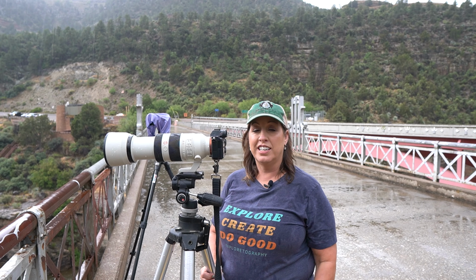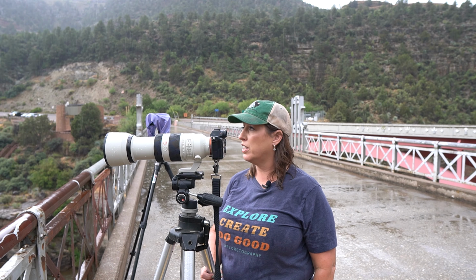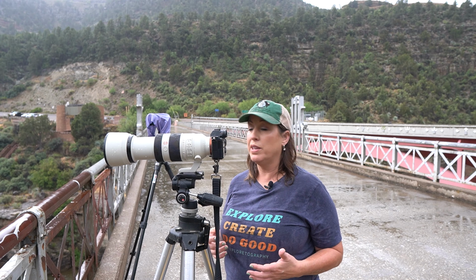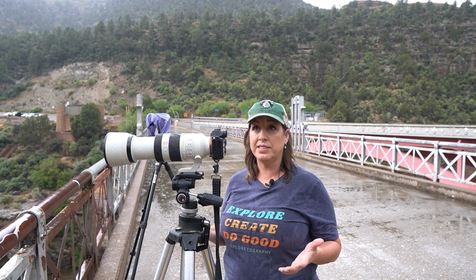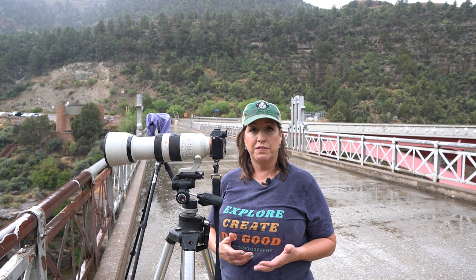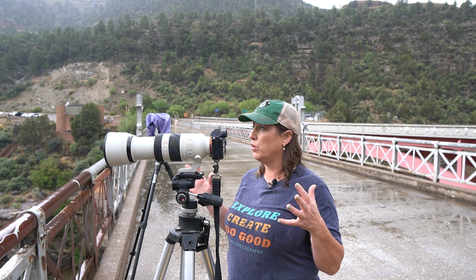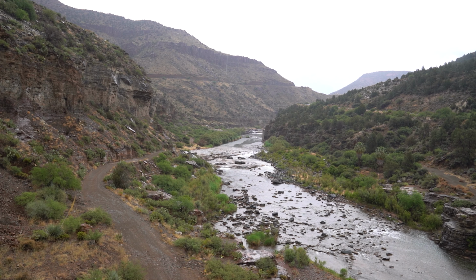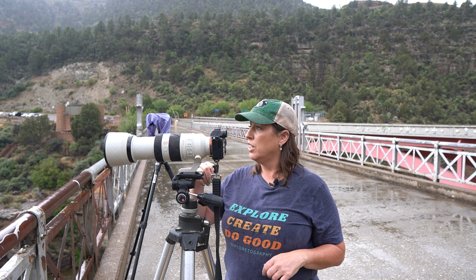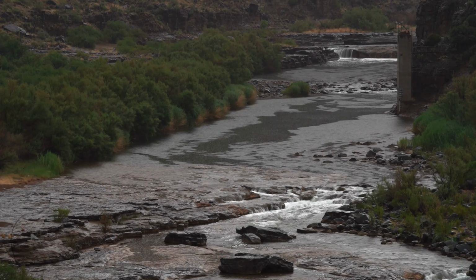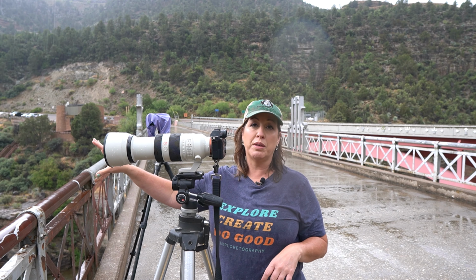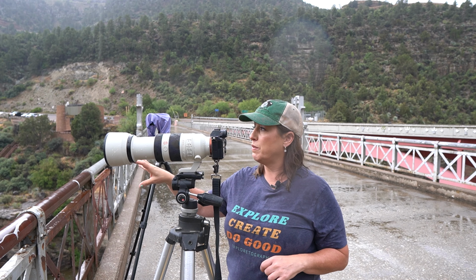All right, so I've got, like I said, my 100-400 on. One of the big differences in shooting landscape photos with a telephoto lens is obviously you've got a smaller field of view than the wide angle lens. The wide angle lens allows you to see the wider view of the landscape. When you're shooting with a telephoto lens, you're really focusing in on one part of that landscape. And so that's what I'm doing right now. There's a waterfall in the background back there, and that's what I'm focusing on.